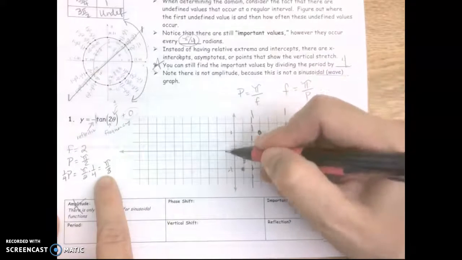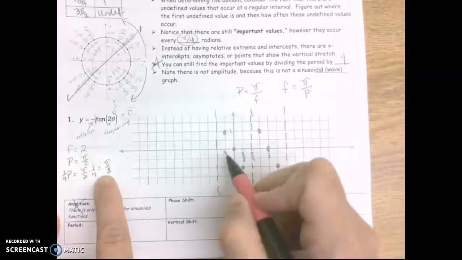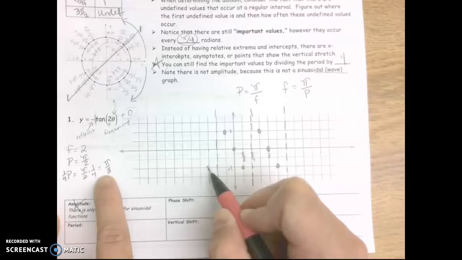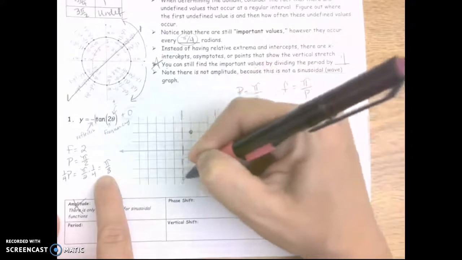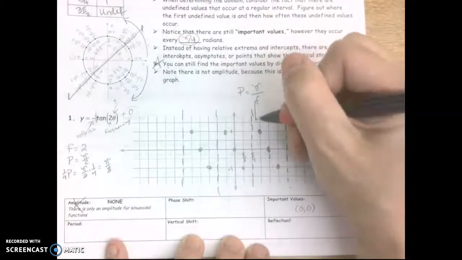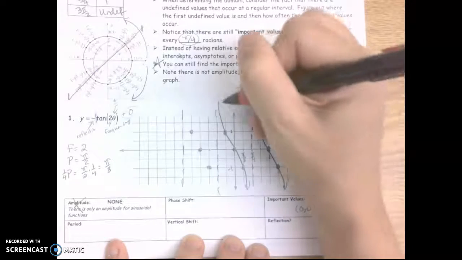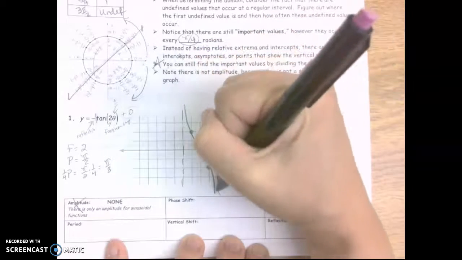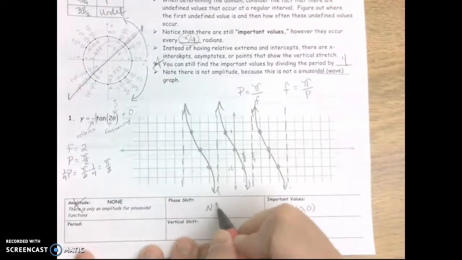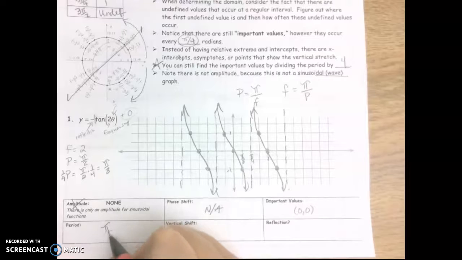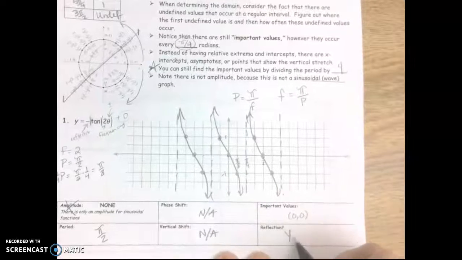And then I can reverse that. So this will be a +1. Another pi over 8 will be an asymptote. Another pi over 8 will be a -1, a 0, a +1, an asymptote. Okay, so it is definitely reflected, and it was a horizontal shrink. So there is no phase shift. The period here was pi over 2. The vertical shift did not exist, and yes, there was a reflection.